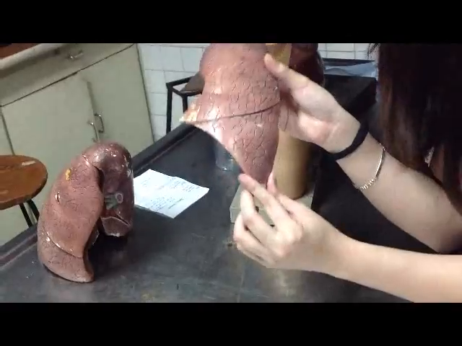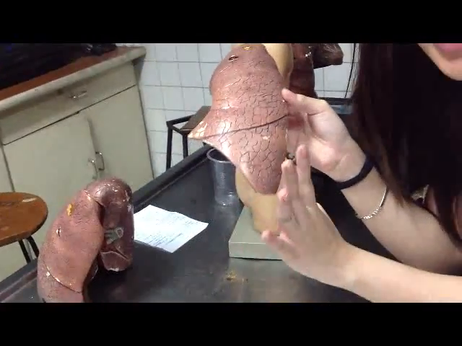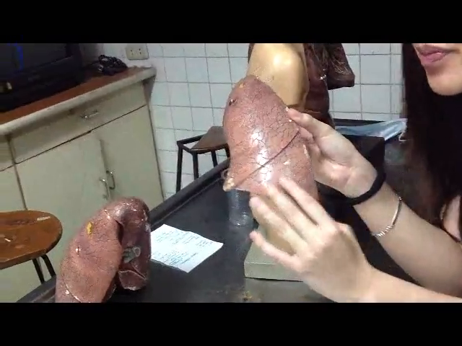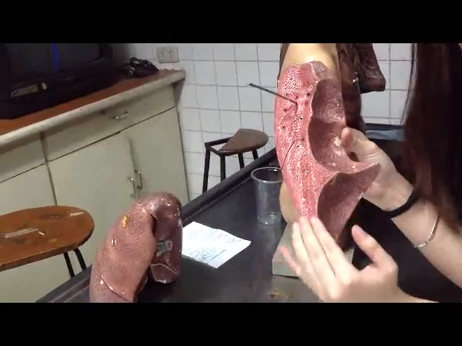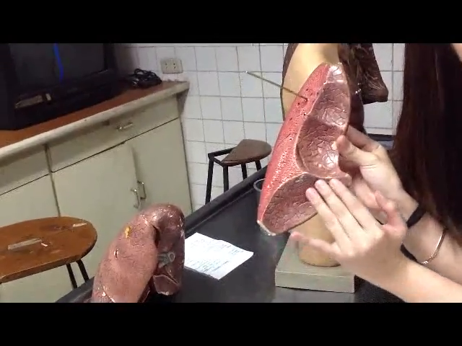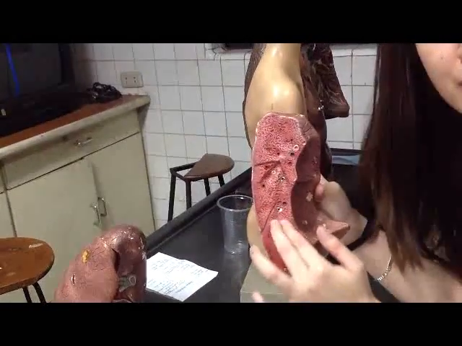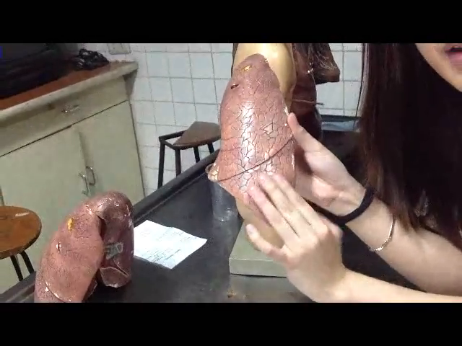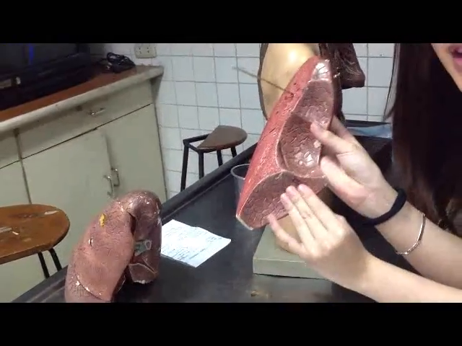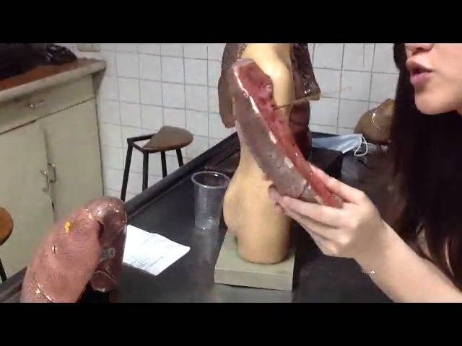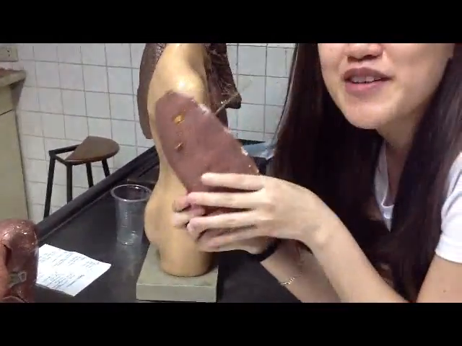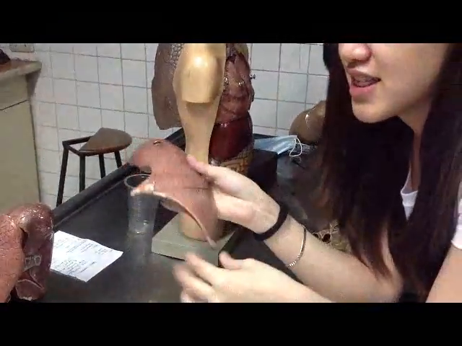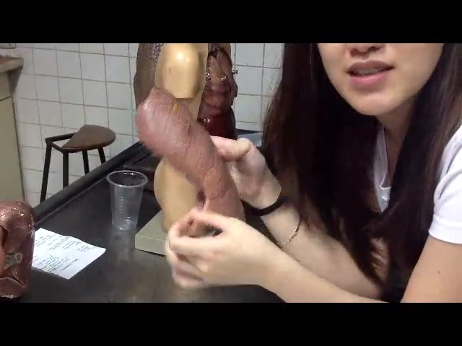Now we proceed to the inferior lobe, which can also be divided into 4. So anterior medial part, and then the lateral basal, the posterior basal, and then the upper part of the inferior lobe, which is the superior. So again, what are the segments of the inferior lobe? Anteromedial, lateral basal, posterior basal, and the superior. Okay?